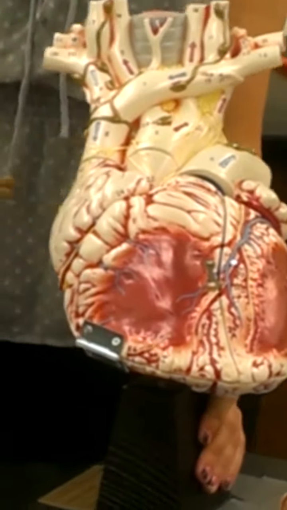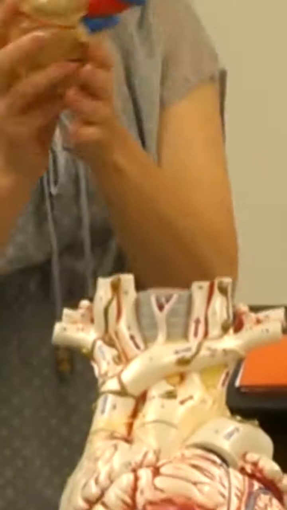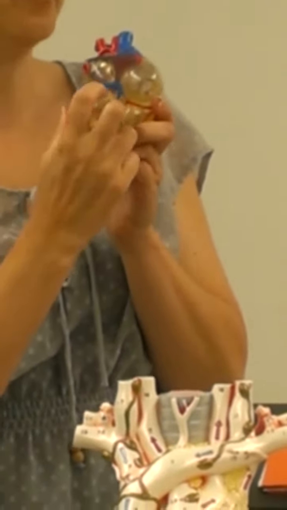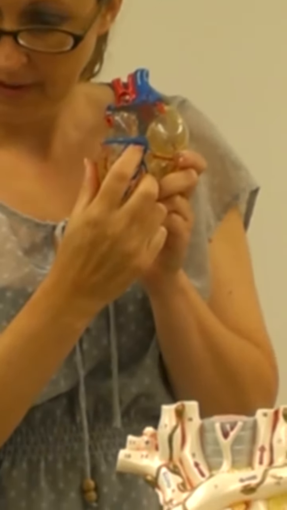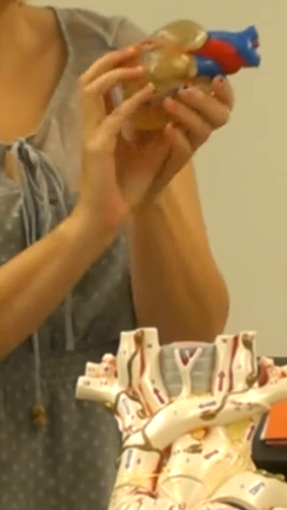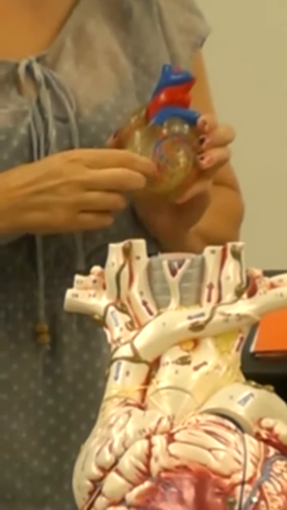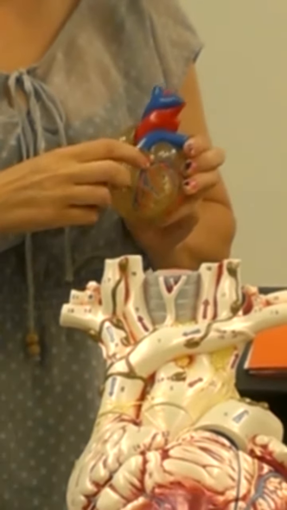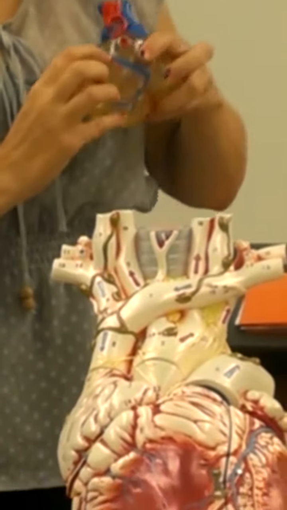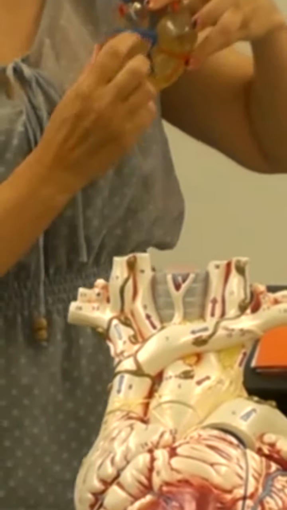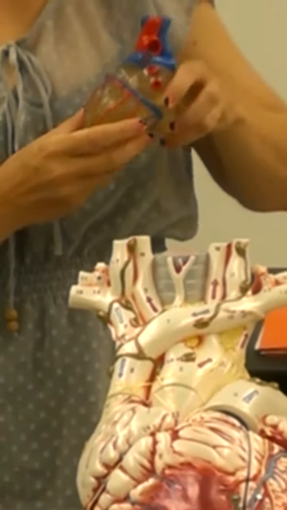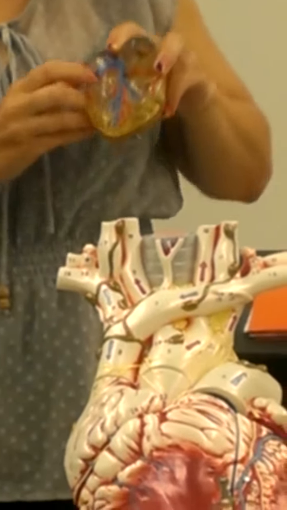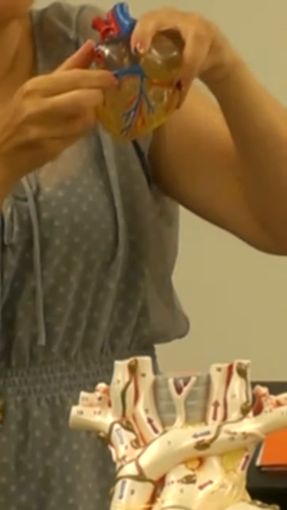Okay, now the coronary sinus. If you look on the back of this, going horizontal, this big one, that's the coronary sinus. The great cardiac vein is in the front. It's this really big blue one, and it wraps around to the back, and it empties out into the coronary sinus. The posterior cardiac vein is this little guy in the back.